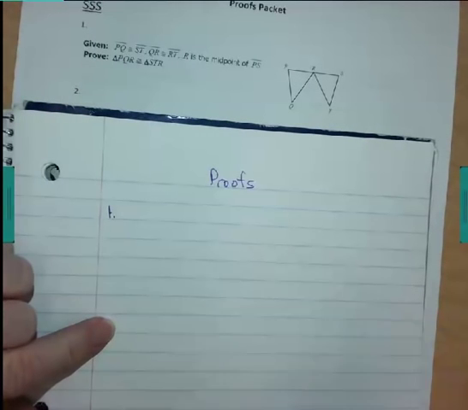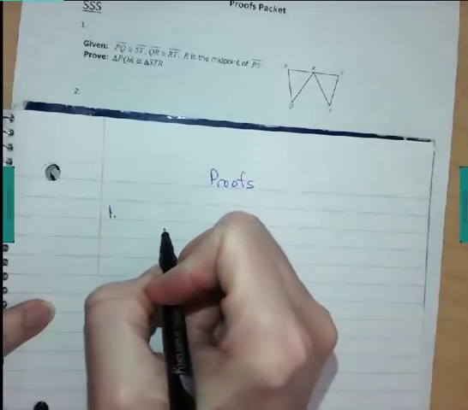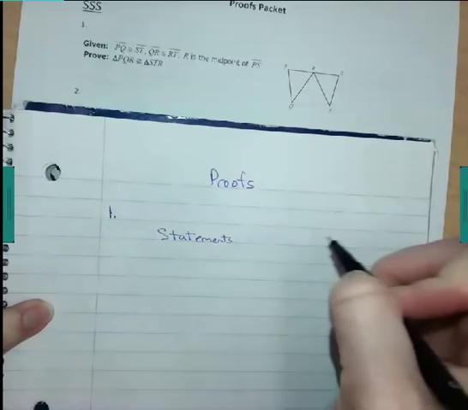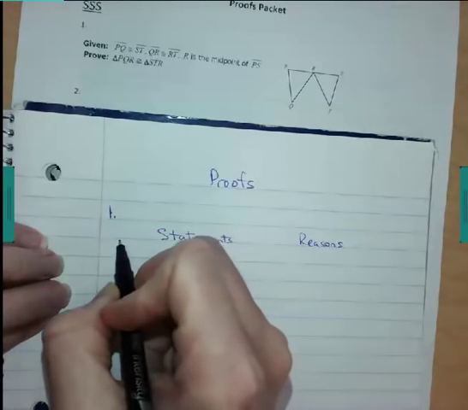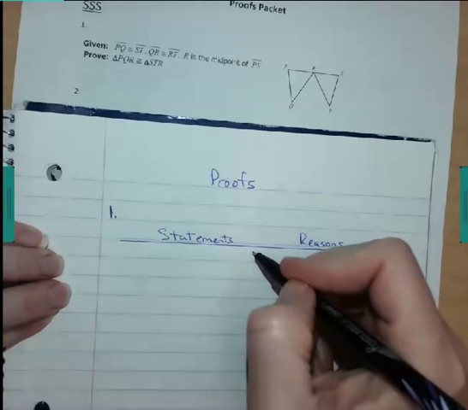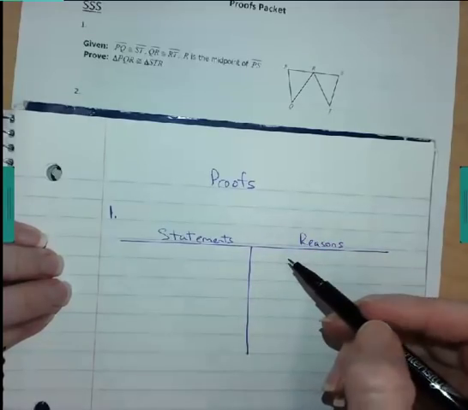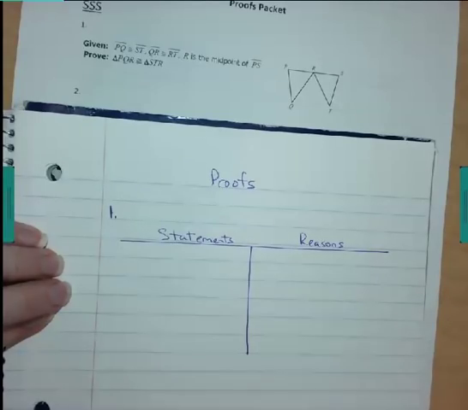For each of these, we're going to do what's called a 2-column proof. So we are going to put the word statements and reasons. We're going to put a line underneath that, and then we're going to put another line that tees down. For all these proofs, if you have about 6 lines, you'll have enough. Not all of them need that much. So this is your setup for every single proof.